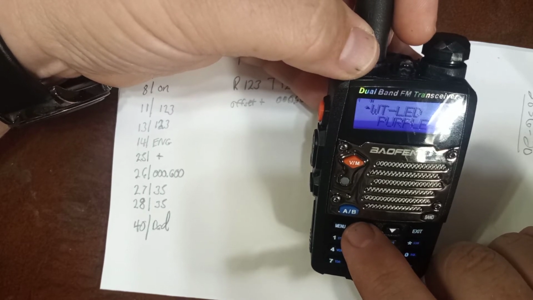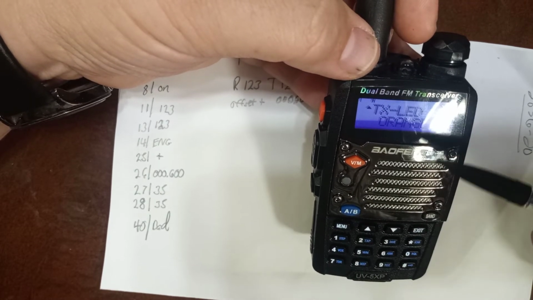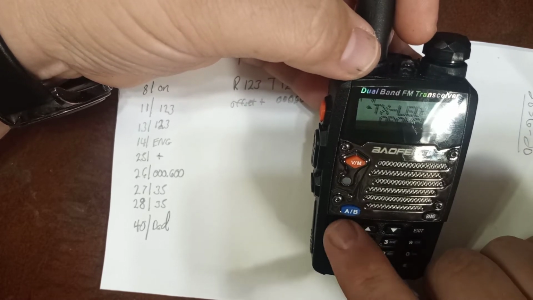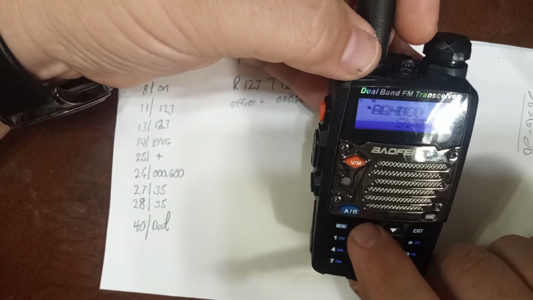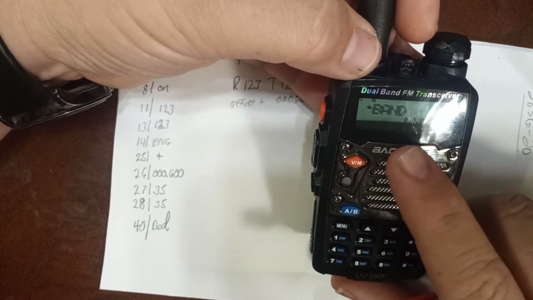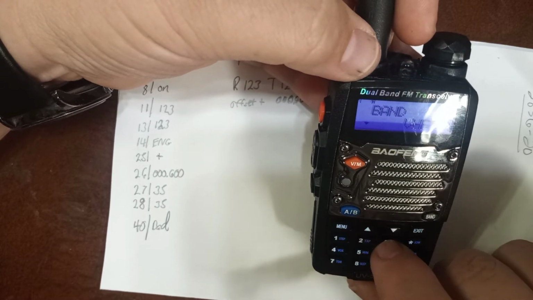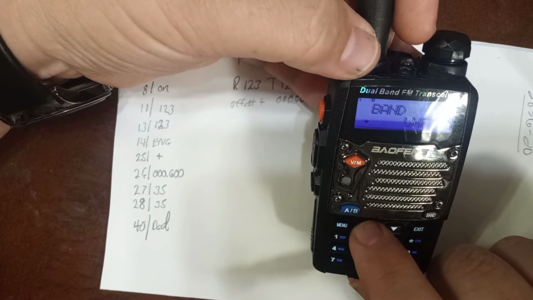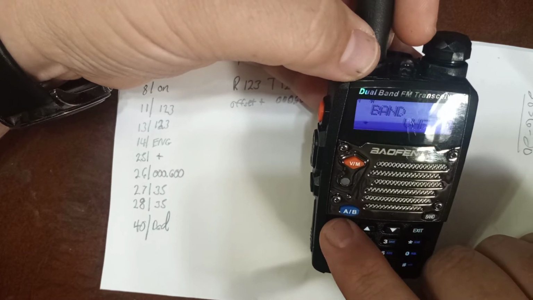And the next three, 29, 30, and 31, are the colors of the different screens. So if you want it to be orange, purple, blue, whatever that is, mess with those all you want. You can change the colors however you want. Band is literally where the band is. Right now it's set to UHF, which is the band we're on. Band selection, you can adjust that to VHF and UHF. Not a real huge deal. Confirm.